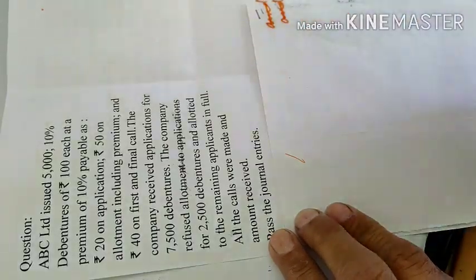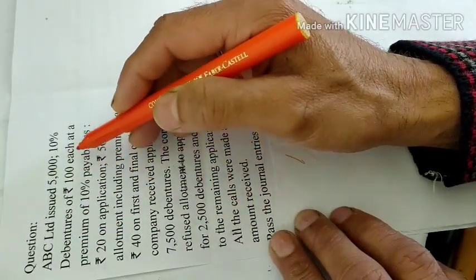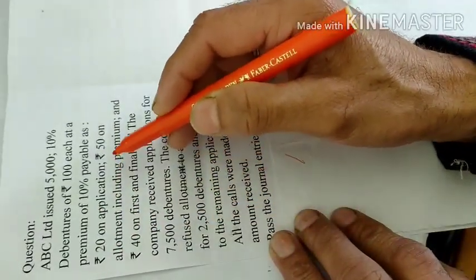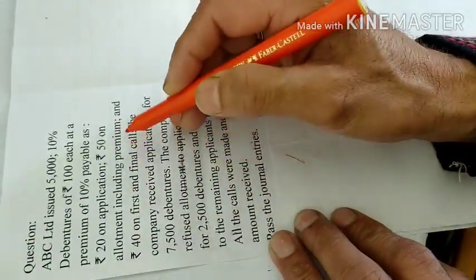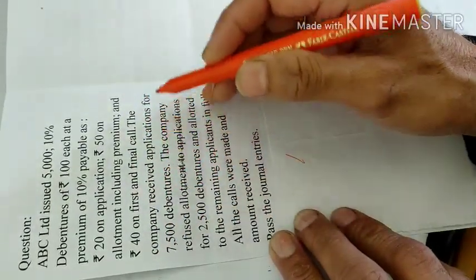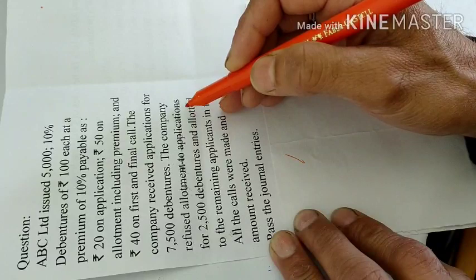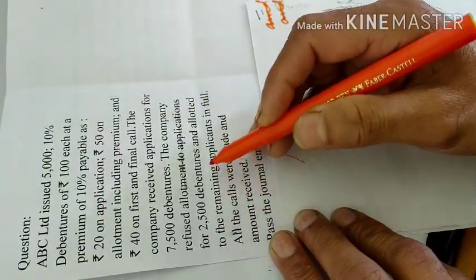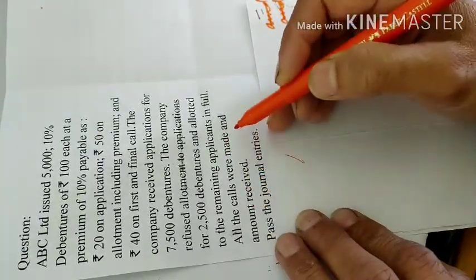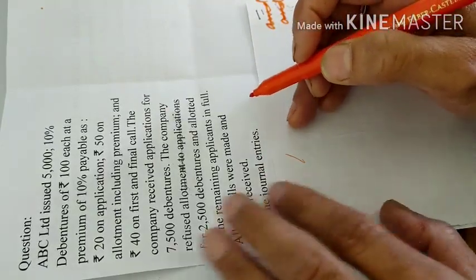Now let's read the question. ABC Limited issued 5,000 10% debentures of rupees 100 each at a premium of 10% payable as rupees 20 on application, rupees 50 on allotment including premium, and rupees 40 on first and final call. The company received applications for 7,500 debentures. The company refused allotment to applications for 2,500 debentures and allotted to the remaining applicants in full. All the calls were made and amounts received. Pass the journal entries.